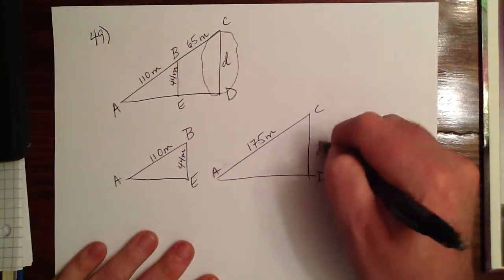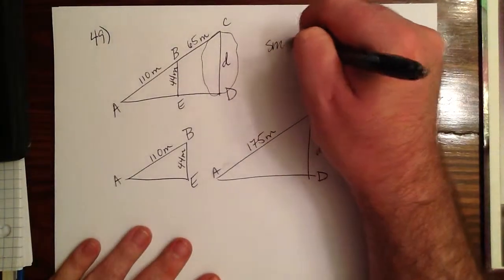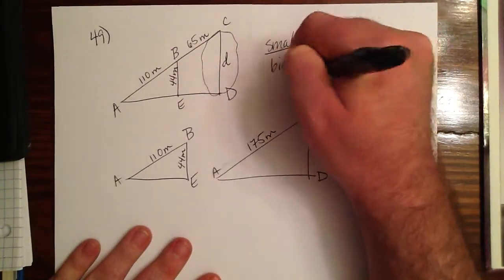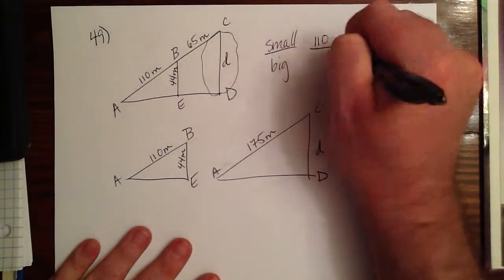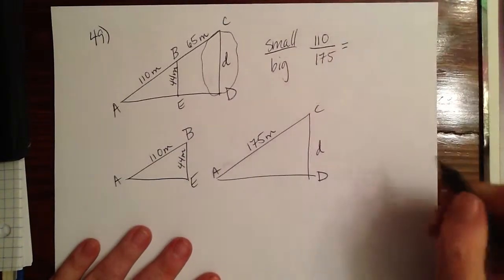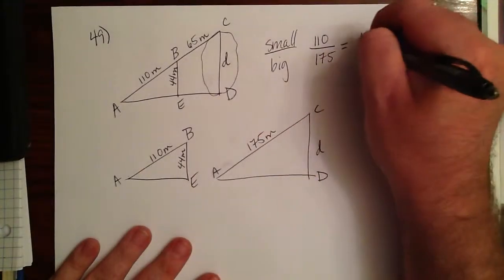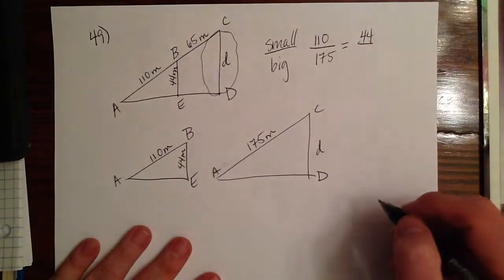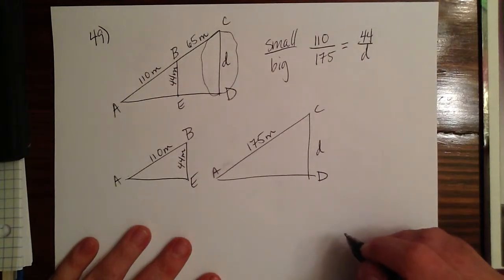And this side's D. So if our ratio is small to big, we could say 110 on the small triangle corresponds to 175 on the big triangle. That goes with that. And then 44 on the small triangle corresponds to D on the big triangle.